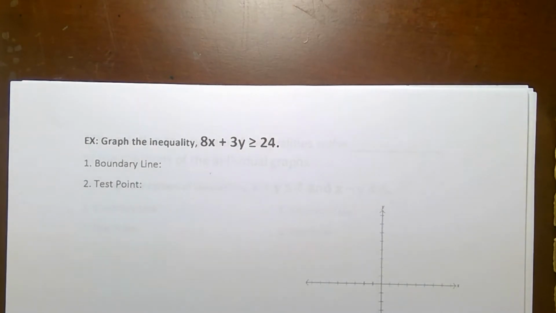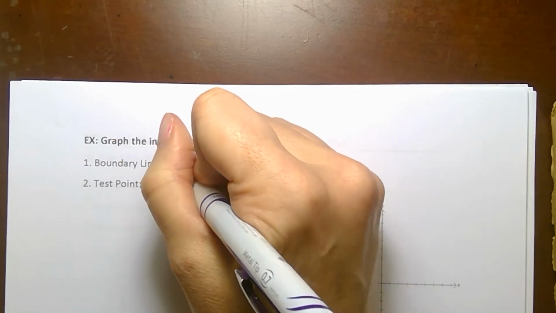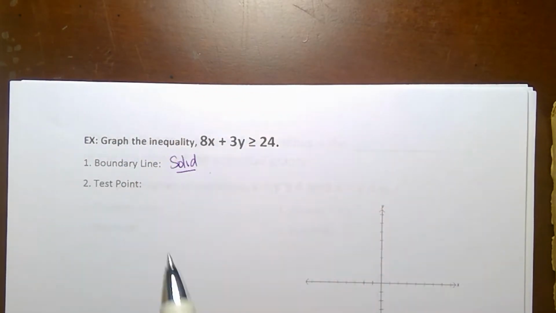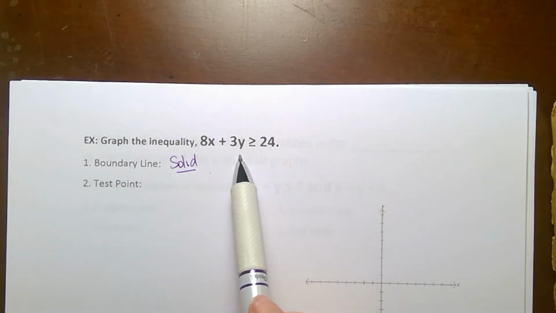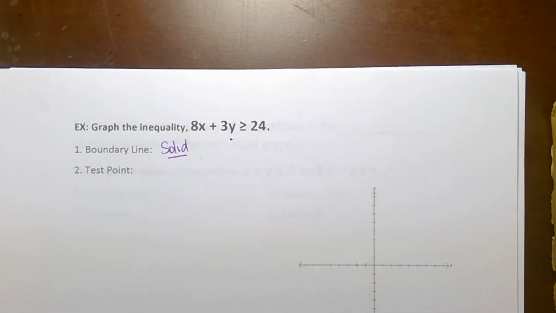Greater than or equal to, so immediately I know that my boundary line is going to be solid because it's or equal to. I need to decide how I'm going to graph this line. I have some choices. I can choose to find the intercepts by plugging in 0 for x and then 0 for y and finding those 2 points. Or I could rewrite my line in slope-intercept form, solve for y. That's the way I like to do it.